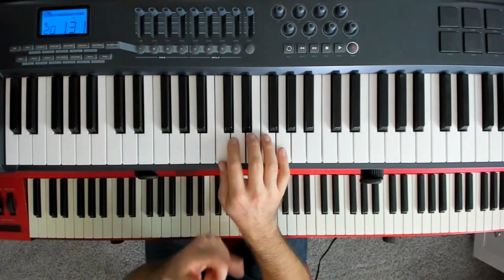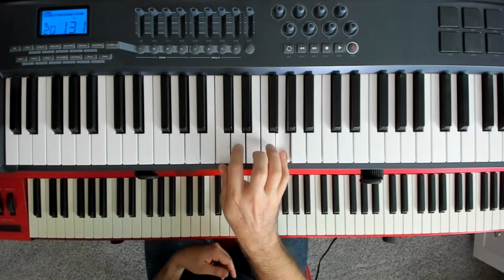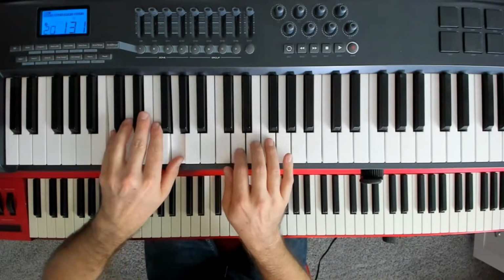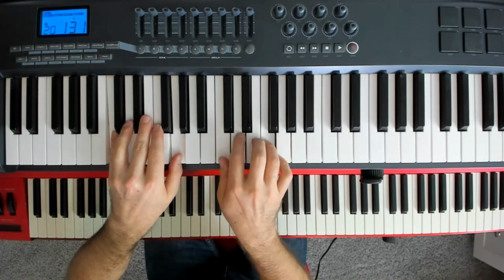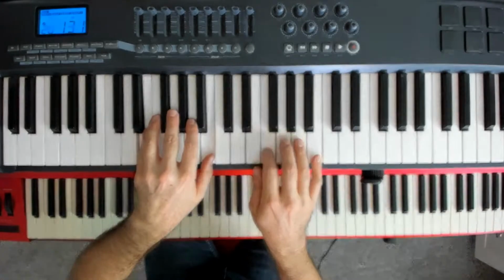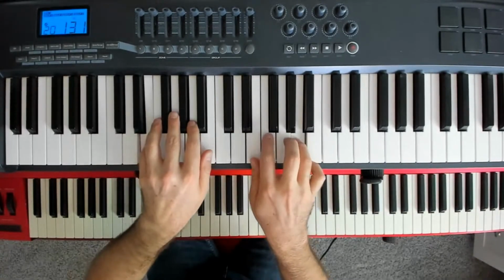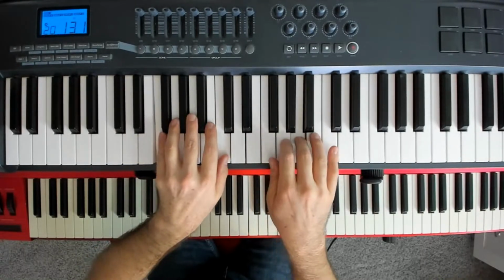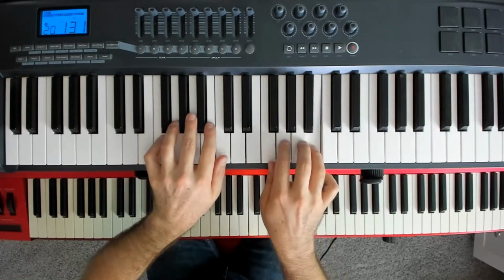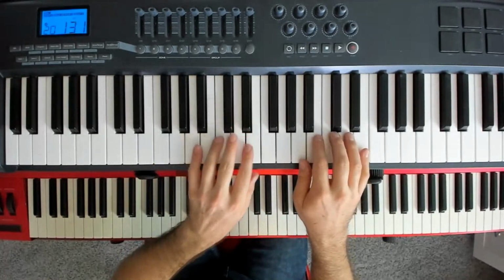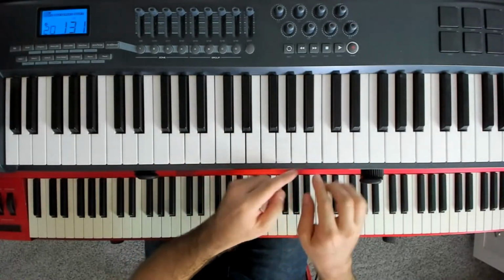And I'm just going to make something up with the right hand using any of these notes starting with 1. That's 1. What if I go to 3? What if I go to 4? Do you see how I'm moving according to the scale? What if I go to 6? And again, 1, 2, 3, 4, 5, 6.